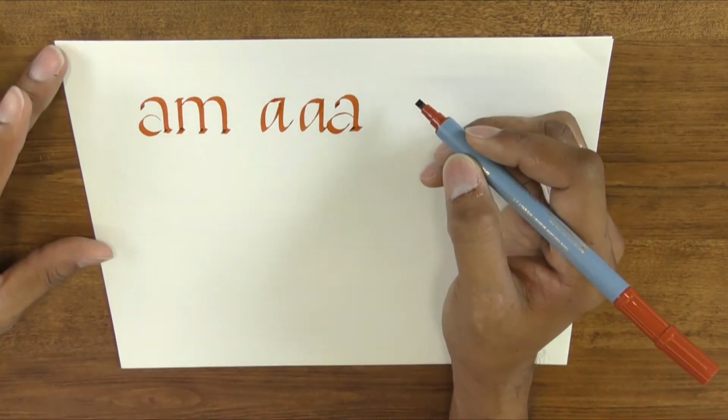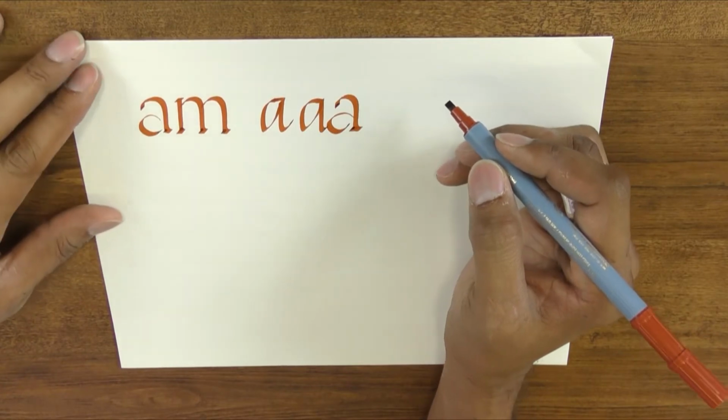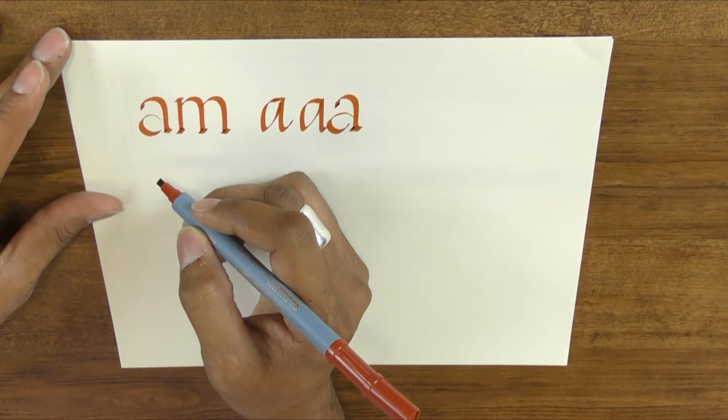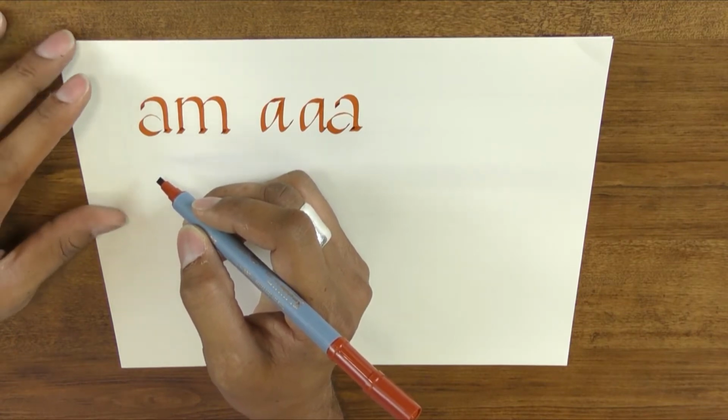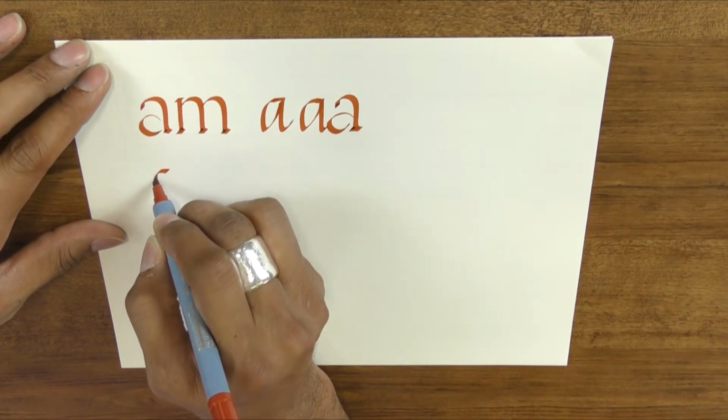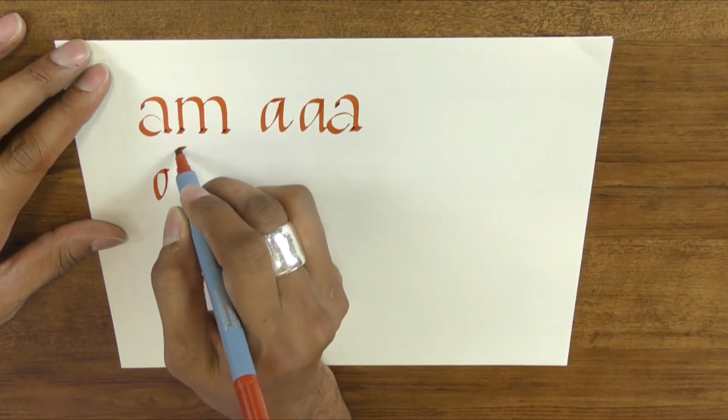That led to the formation of two types of Italic. So we have a cancelleresca, as it was originally known in the Italian, cancelleresca meaning chancery, cancelleresca formata, which is a formal Italic.